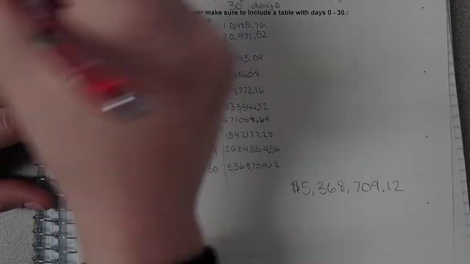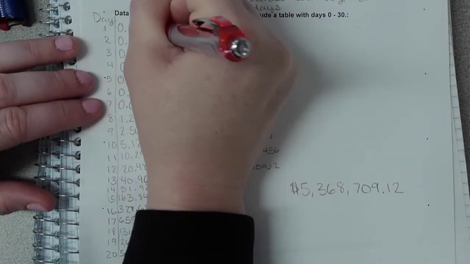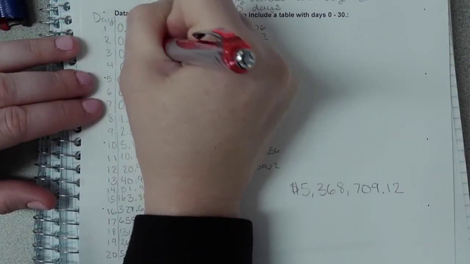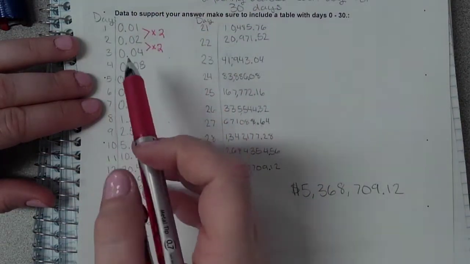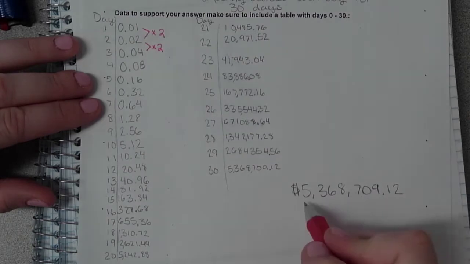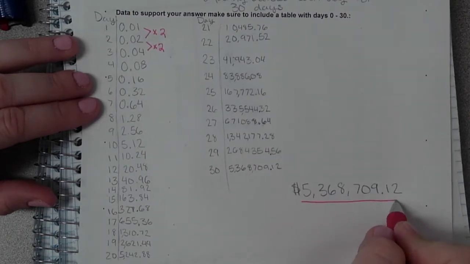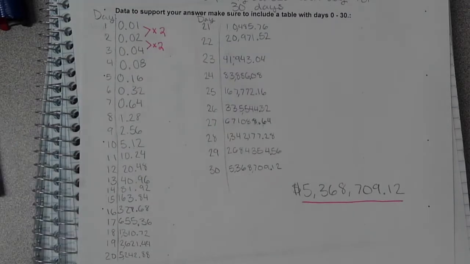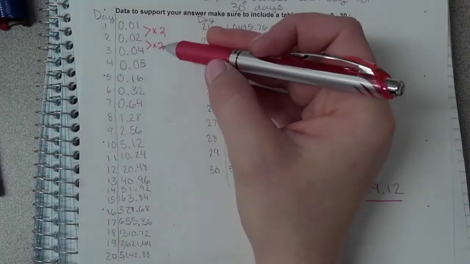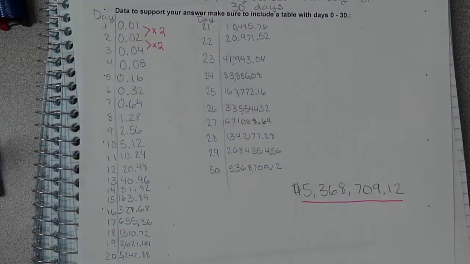So what we were doing, remember, is we were multiplying by 2. And we did that every single time, where we eventually got this answer of $5,368,709. So this is one way to do it. But the reason that we want to be able to use exponents is because of this right here.